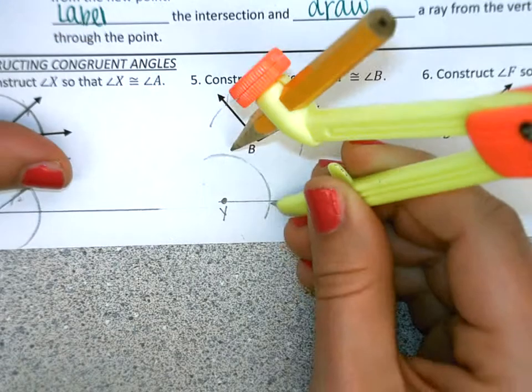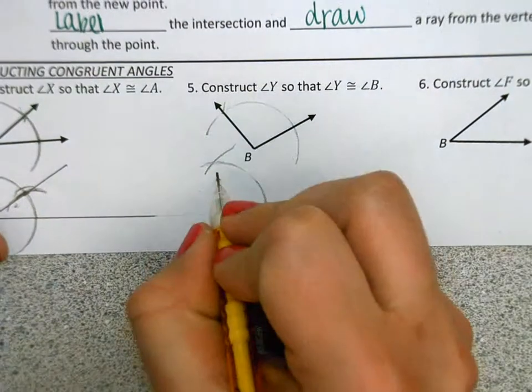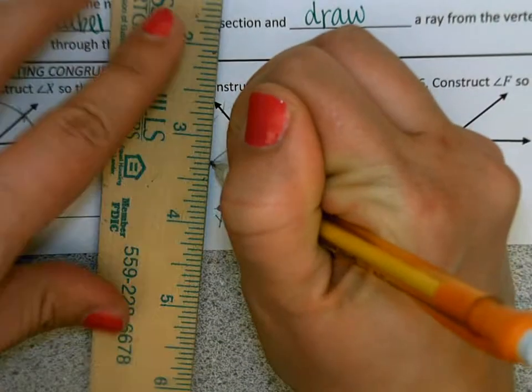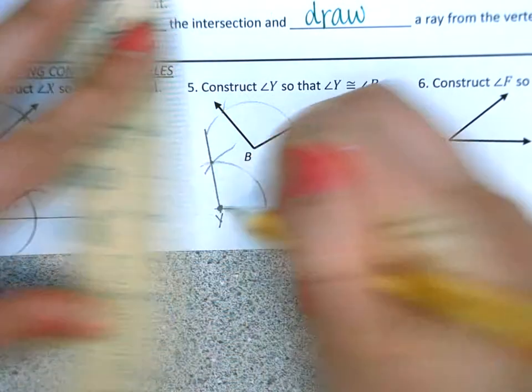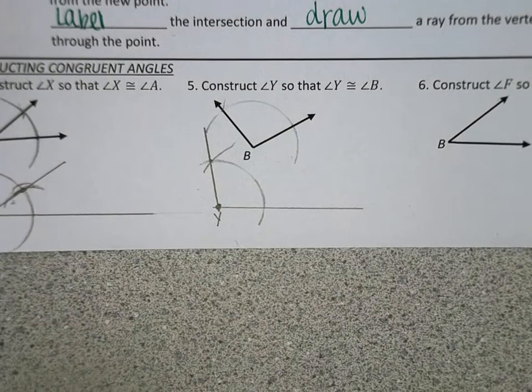And draw an intersecting arc. And you should end up with something that looked like this. Okay? So just a little bit over 90 degrees. And I know some of you thought that that didn't look the same, but it is. Okay?